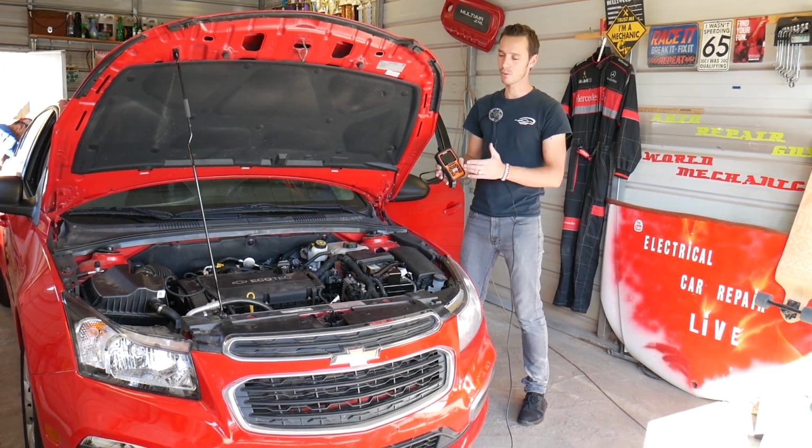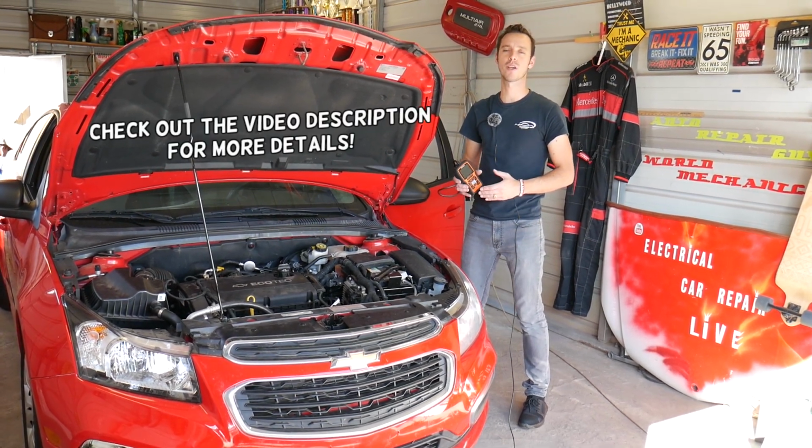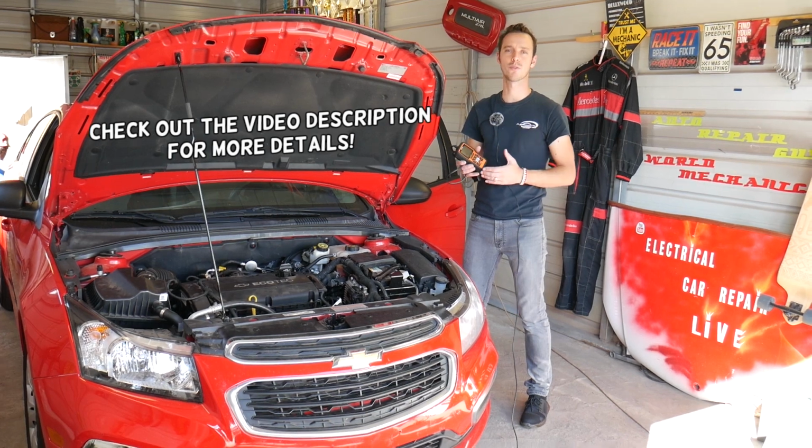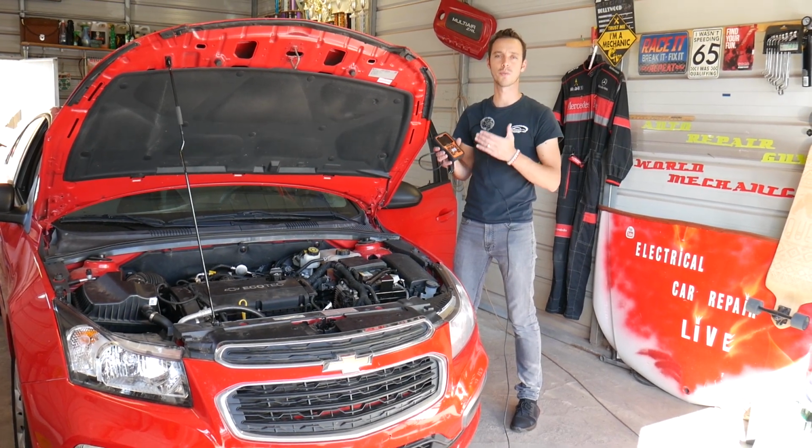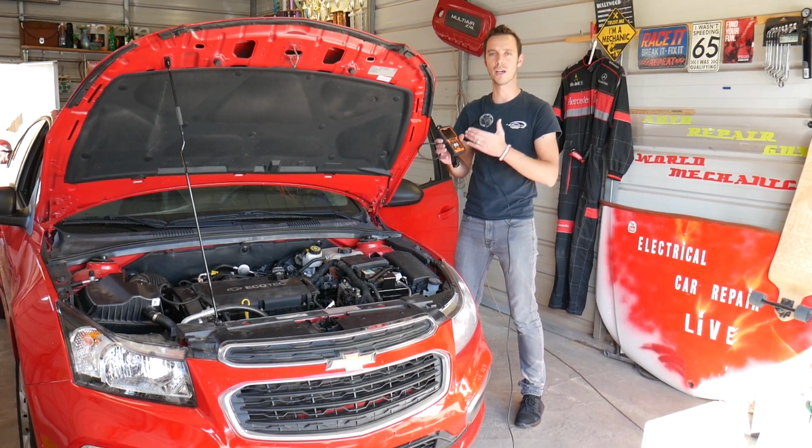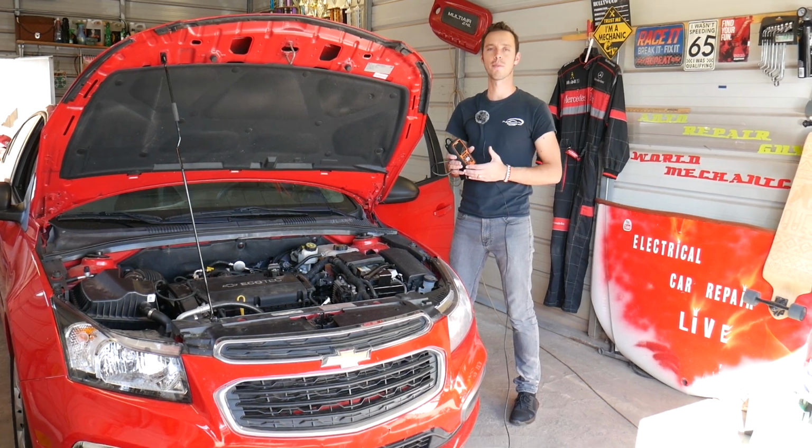If you have a Chevy Cruze and you have a code such as P0597, stay with us. We'll explain what needs to be fixed, what needs to be replaced in order to turn your engine light off, and for that code not to come back.